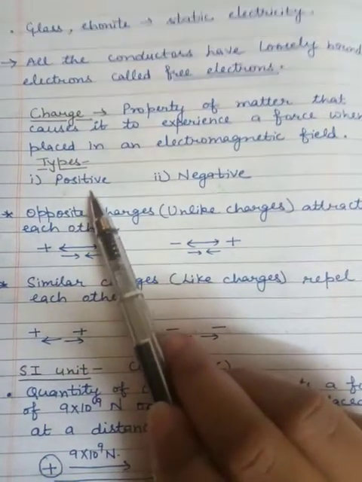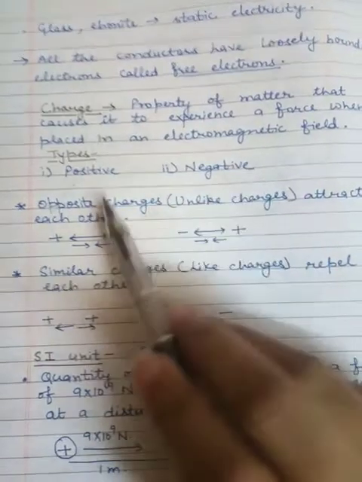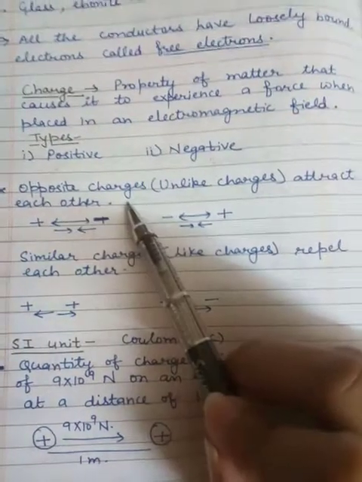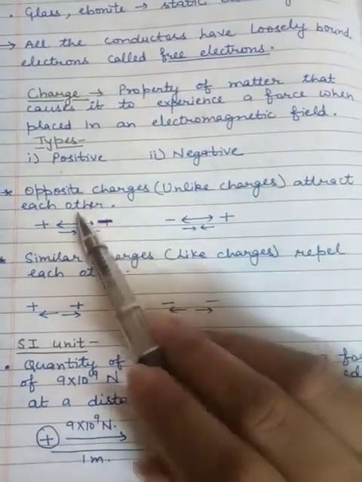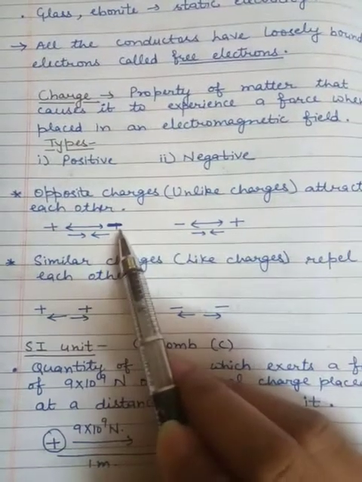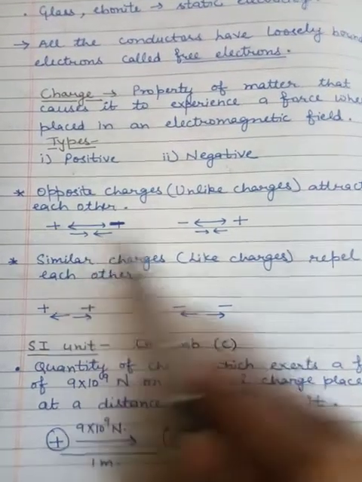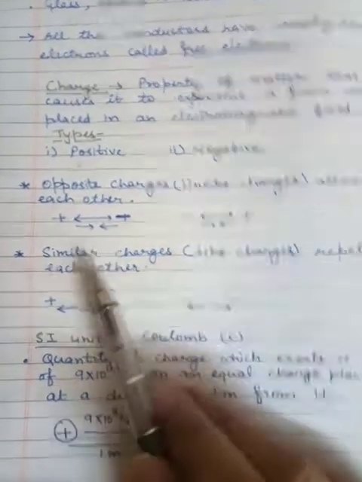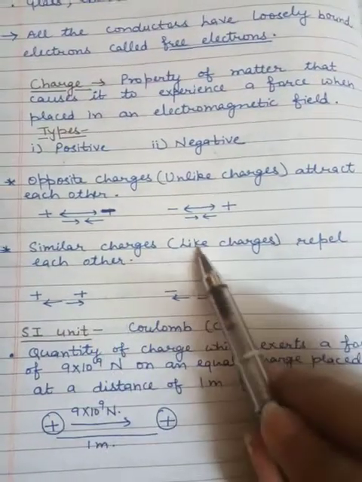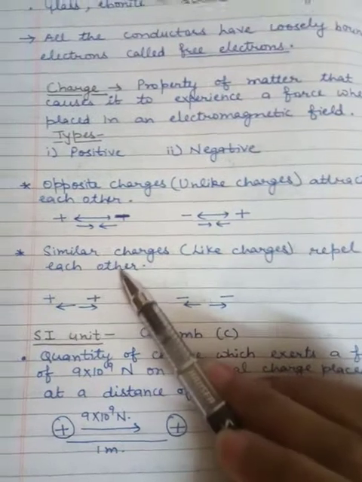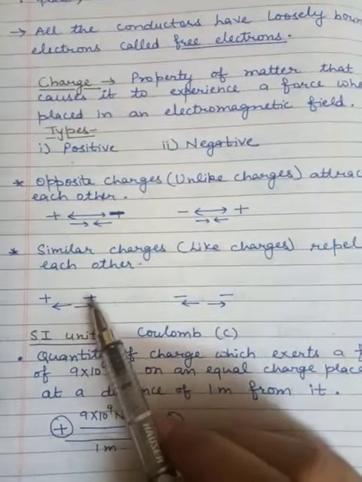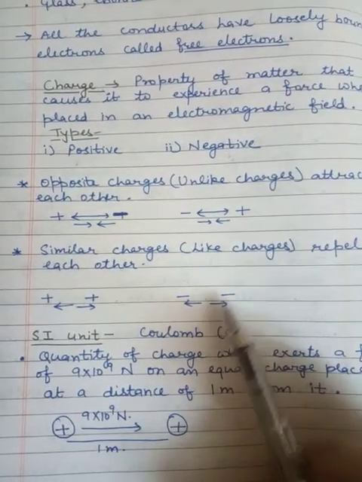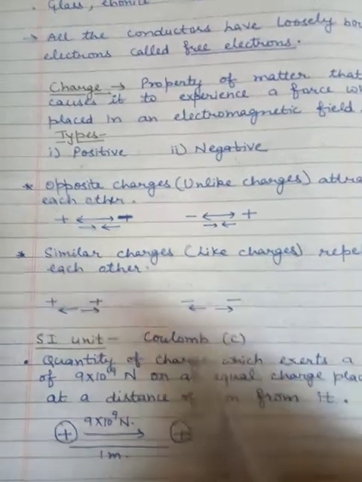We have two types of charges, positive charge and negative charge. The main property of the charge is that opposite charges, that means the unlike charges, attract each other. That means when positive charge comes near the negative charge, there will be attraction between them, or when negative charge comes near the positive charge, they attract towards each other. And the similar charges, the like charges, repel each other. That means when positive charge comes near the positive charge, there will be repulsion. When negative charge comes near the negative charge, again there will be repulsion.